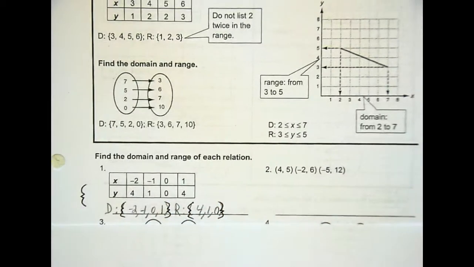Who's going to do the next one? Number 2? Slow down, not everyone at once. Yes. All right. Logan's got number 2. He's going to bring it up. Explain that if you need help. Make sure you're asking.